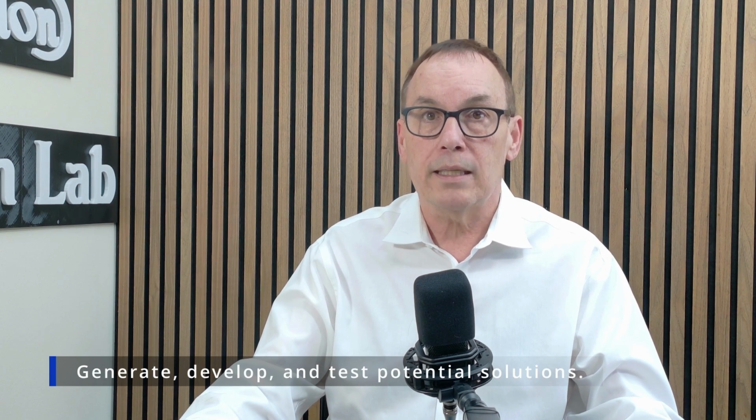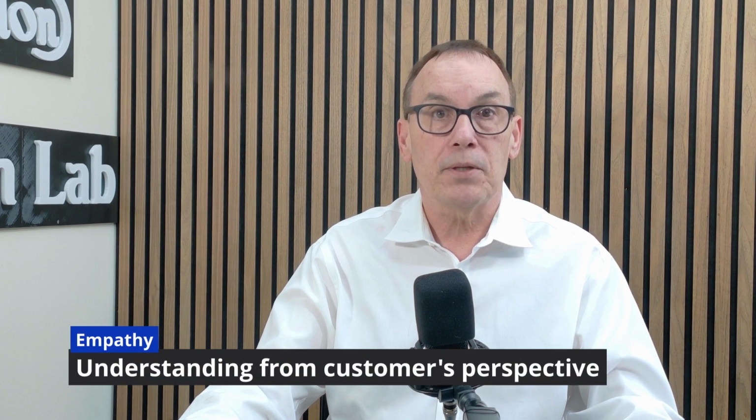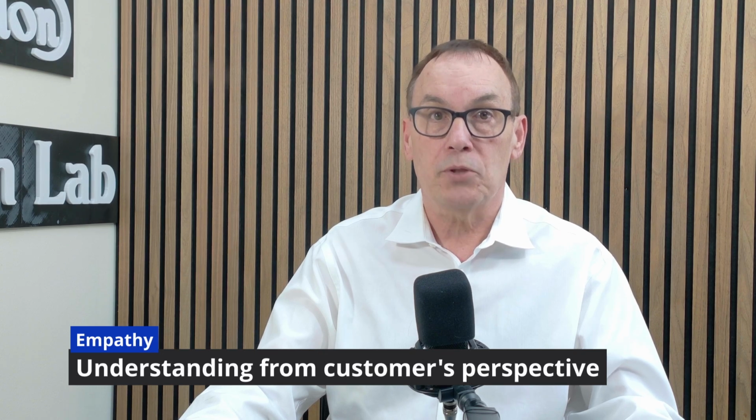Tim Brown defines it as operating in 3 overlapping spaces. Immerse yourself in the user's world and find the real, often unarticulated problem. Generate, develop, and test a wide array of potential solutions. Chart a path to bring the best ideas to market. The engine that drives this entire process is empathy. Truly understanding the experience from the customer's perspective.